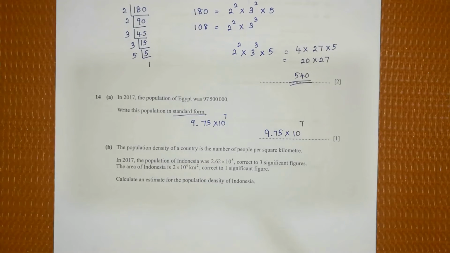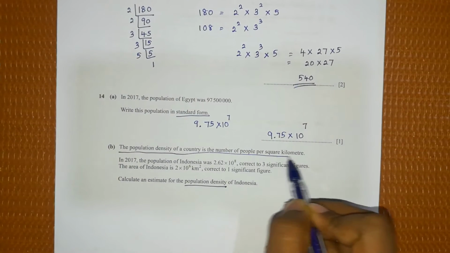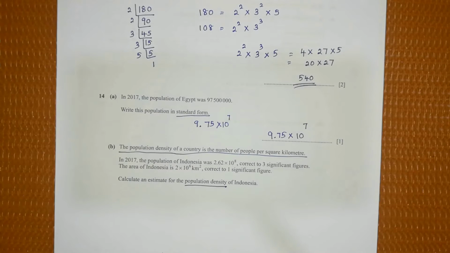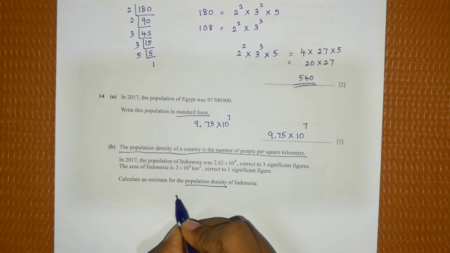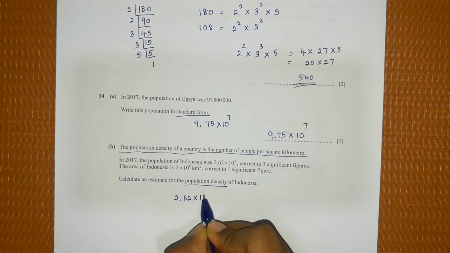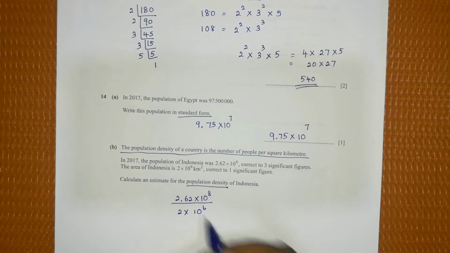Now, we have no idea about this population density. That's why they have described it at the beginning of the question. The population density of a country is the number of people per square kilometer. So, in order to find the population density, we have to divide the population, or else the number of people, by the area. Here the population is 2.62 × 10^8. That has to be divided by the area, 2 × 10^6.